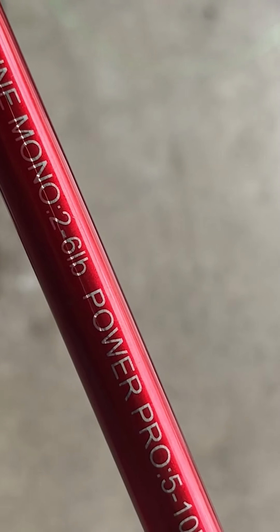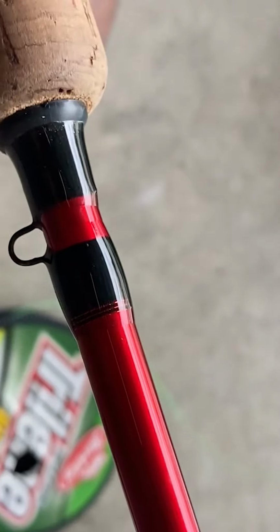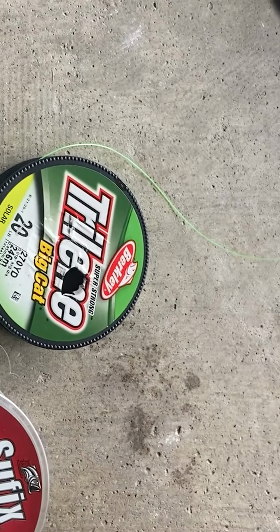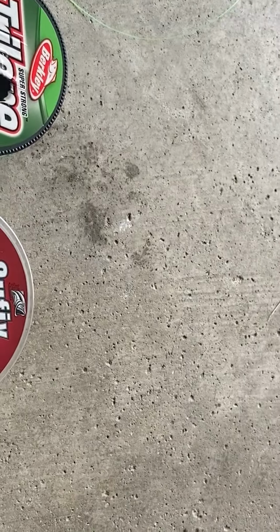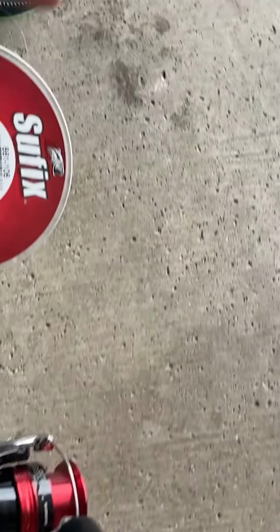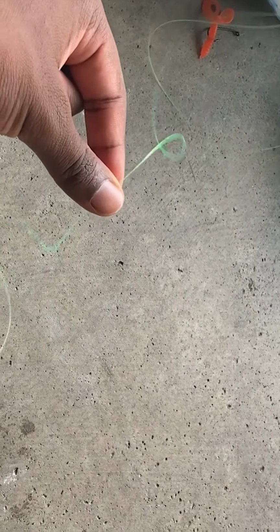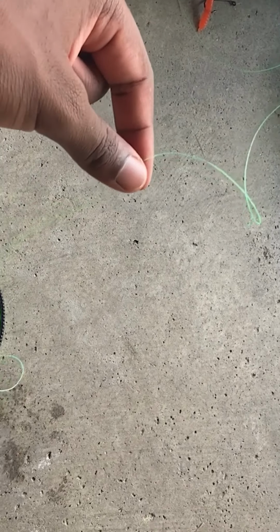You see, on the rod, if I can find where it says on here, this rod is a 2 to 6 pound test line. It's a 2 to 6 pound rod. So anything that goes above 10 pounds will break this rod. You usually want your line to break before your rod. Because this test line is 6 pounds, it's going to break before the rod breaks. Whereas if I had something that exceeded 10 pounds, this line would not break.